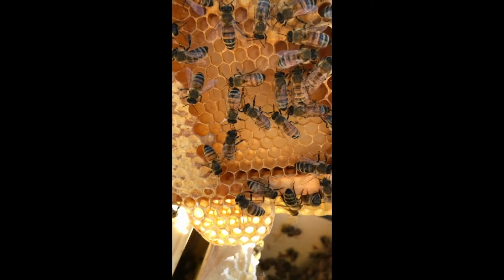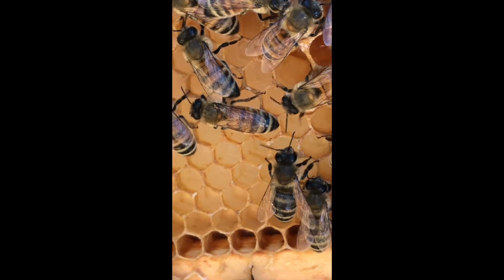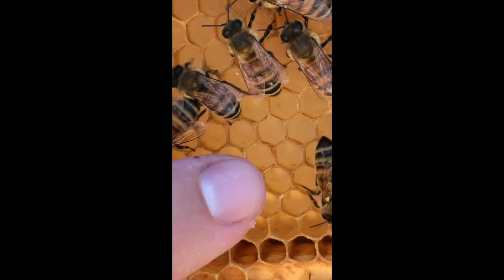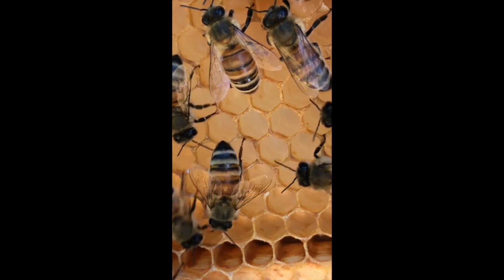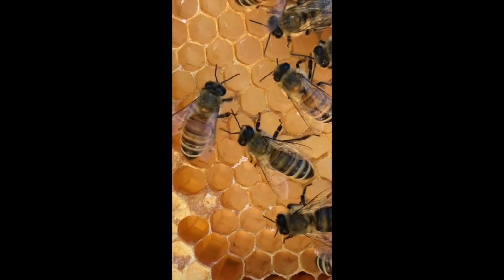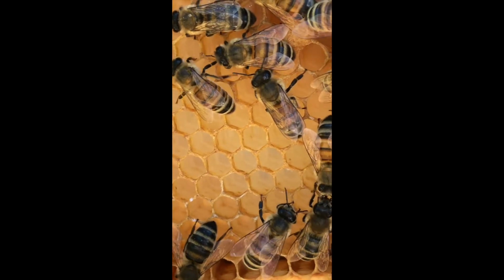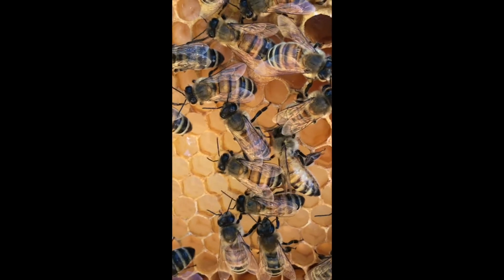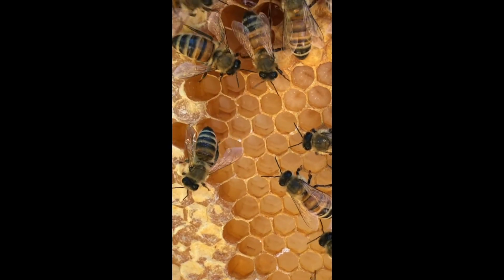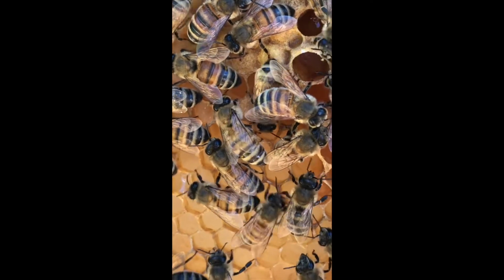So stage 2 is the larva stage. If you look very, very closely inside of those cells, you'll see that there are larvae. Larvae look like snowy white, shiny grubs that are curled up inside. One of the worker bees, the females, has the job of looking after the larvae. They can visit a single cell up to 1,300 times a day, feeding them.